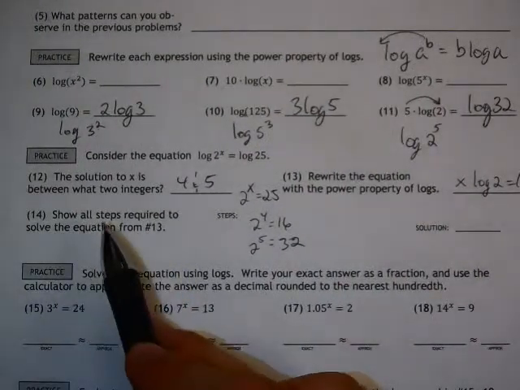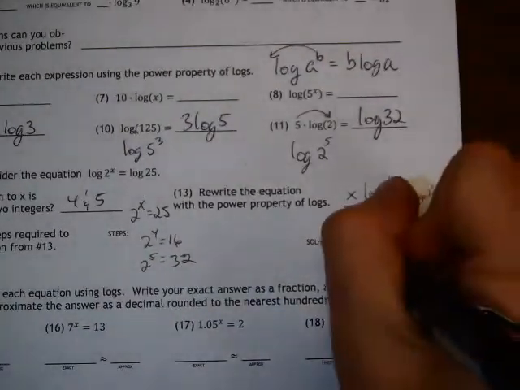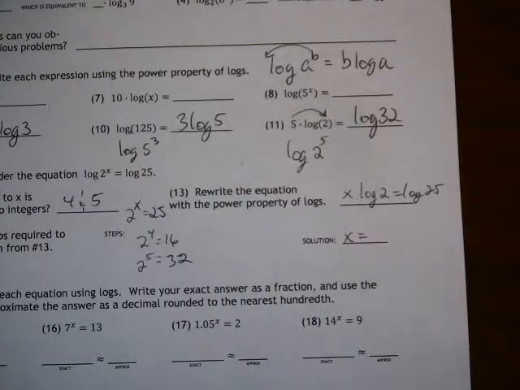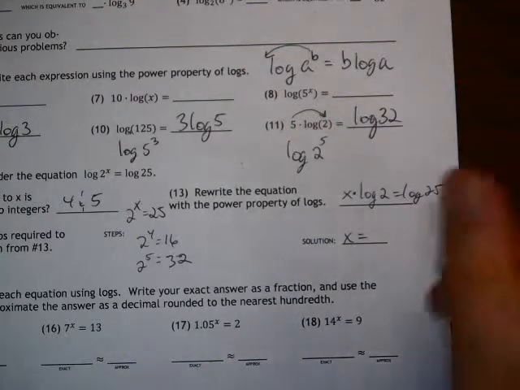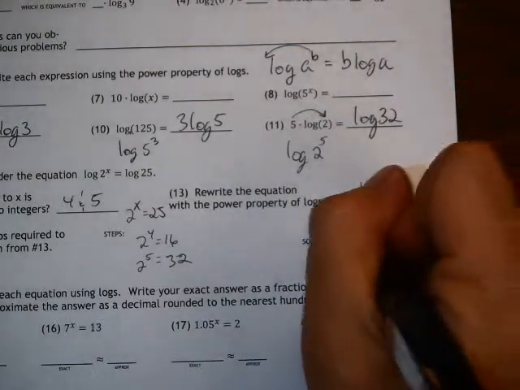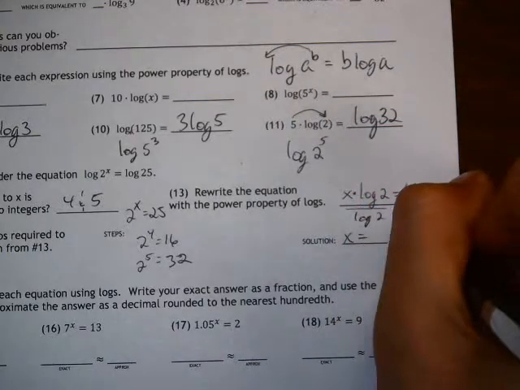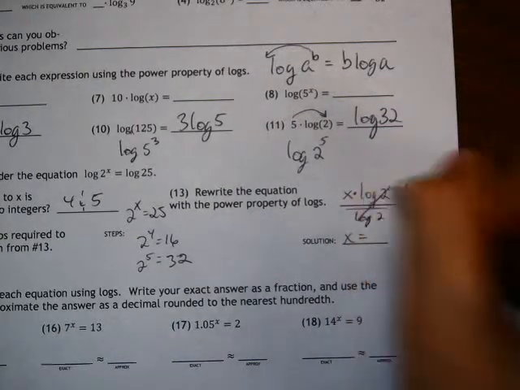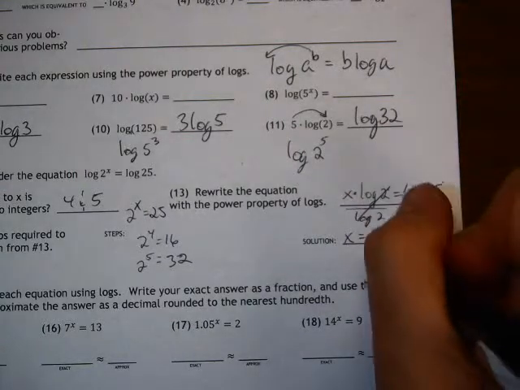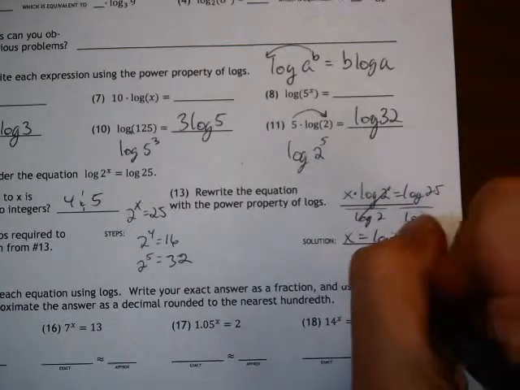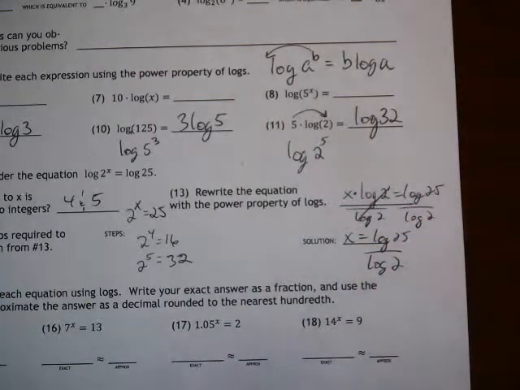Now it says 14, show all steps required to solve the equation from number 13. So now on number 13, I'm trying to get x by itself. The only thing that's with the x right now is this log of 2, and it's being multiplied. So to get rid of that, I'm going to do the opposite of multiplication, which is divide. And I'm going to divide both sides. Those logs cancel. So now my solution for x is this big fraction, log of 25 over log of 2. And we're going to see pretty quickly how that's going to help us moving forward.